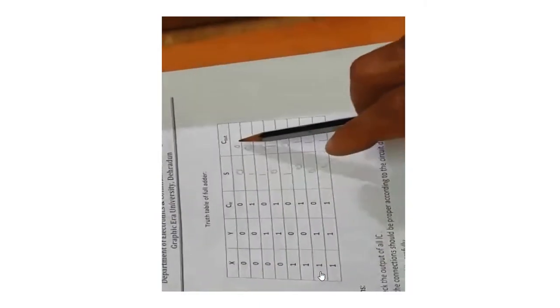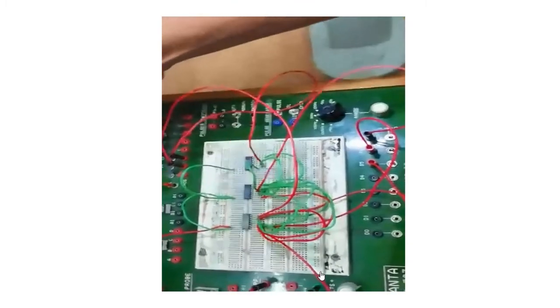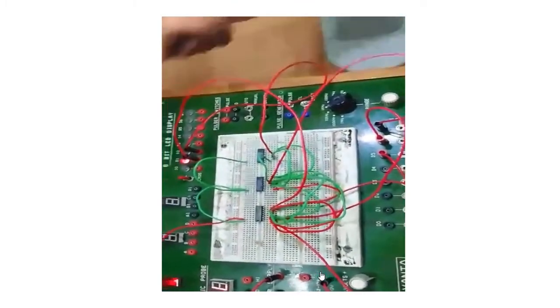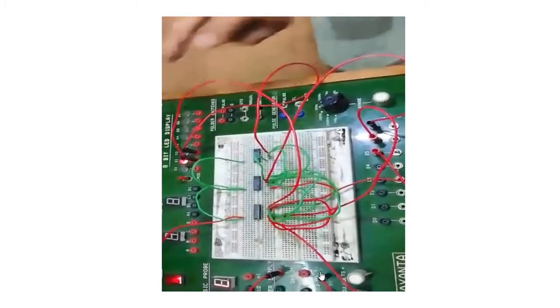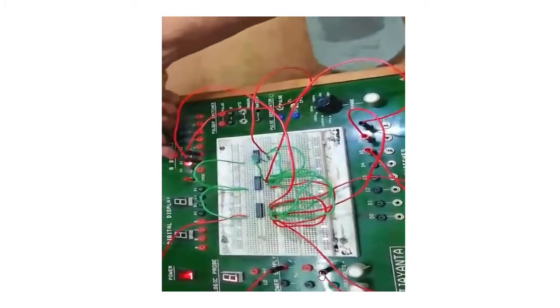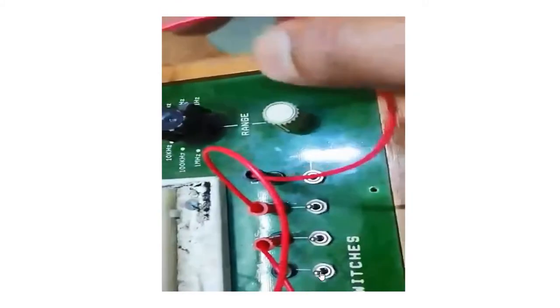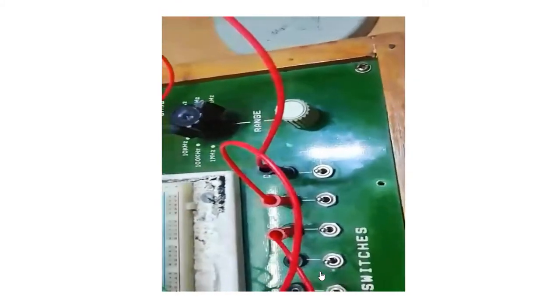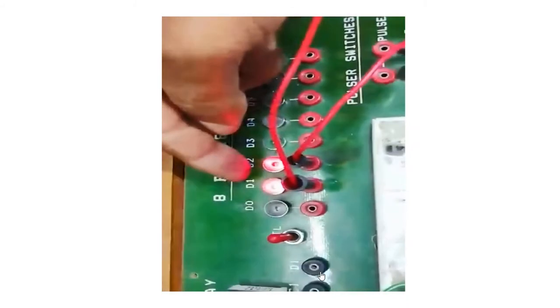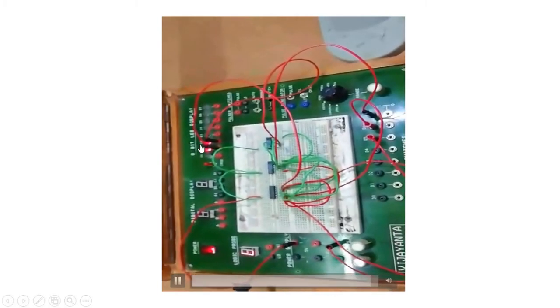So you have to verify its truth table. For 0 0 1, sum is 1, carry is 0. Similarly you can verify for different combinations. And finally for 1 1 1, when all inputs are at logic high, both sum and carry are 1.